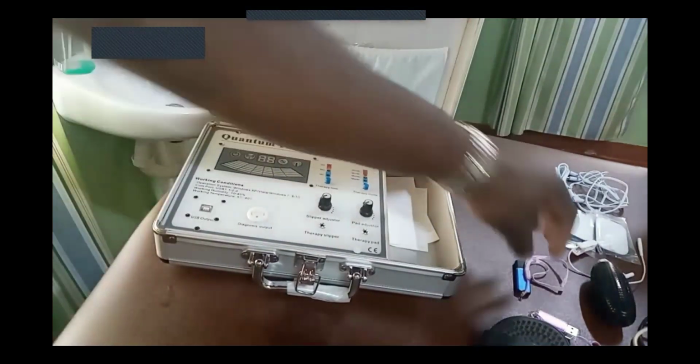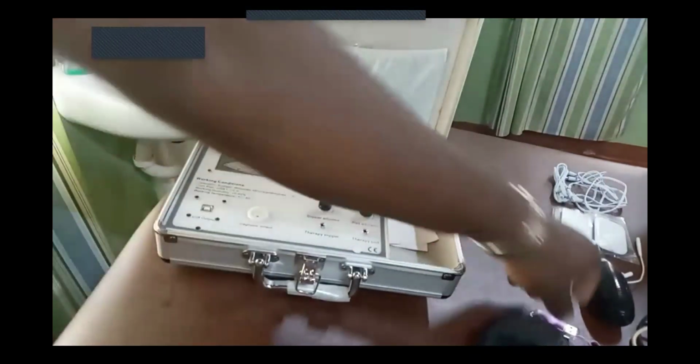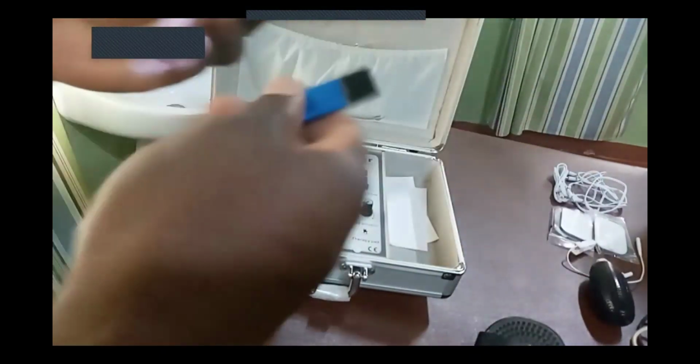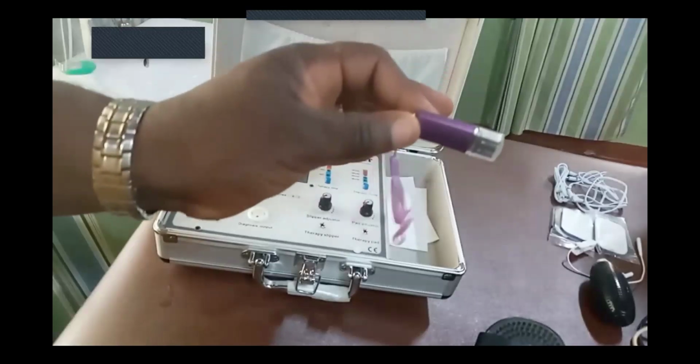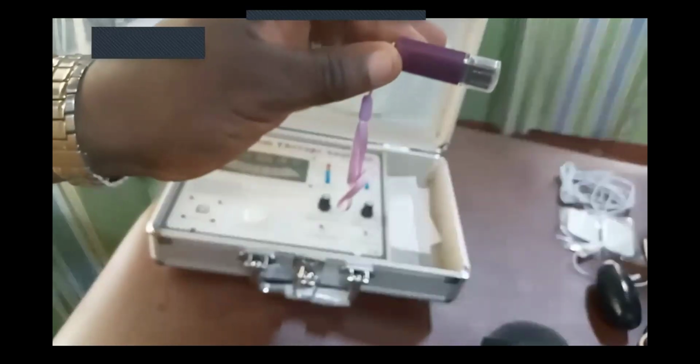What I like about this machine also is that it comes with 2 flash drives. This one is a programmable flash drive. So this one is what the software is on. It's much easier to keep safe.